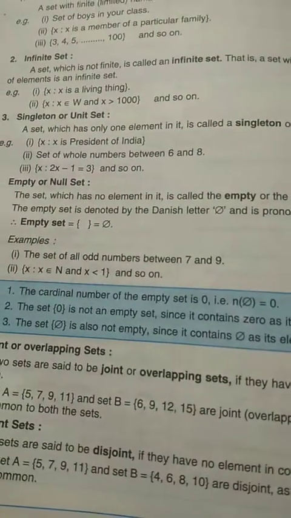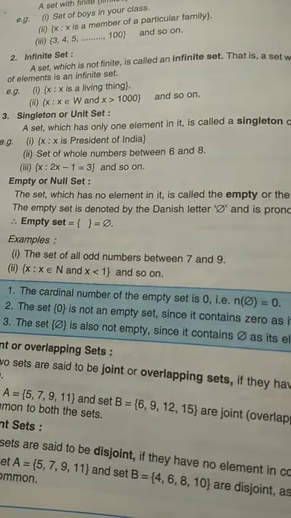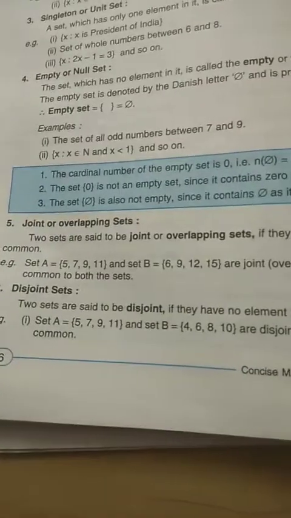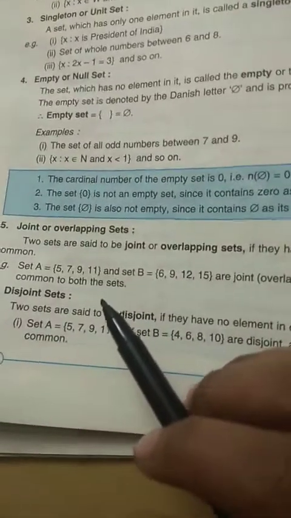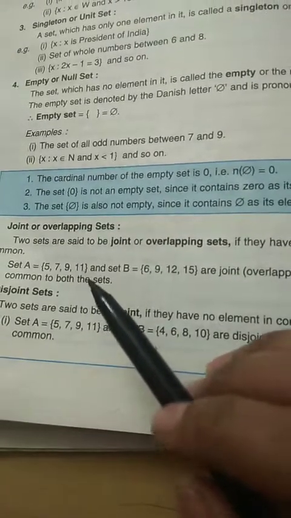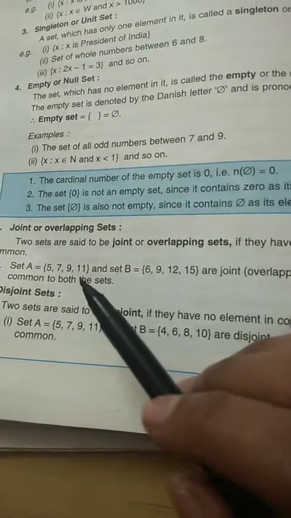Empty set means the set which is not having any element in the braces. This is called an empty set. The next one is joint or overlapping set. Now overlapping set means the sets which are having elements of the other set as well.